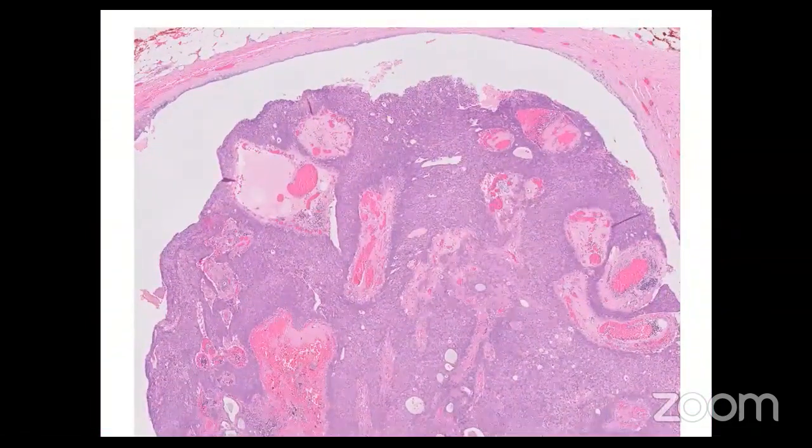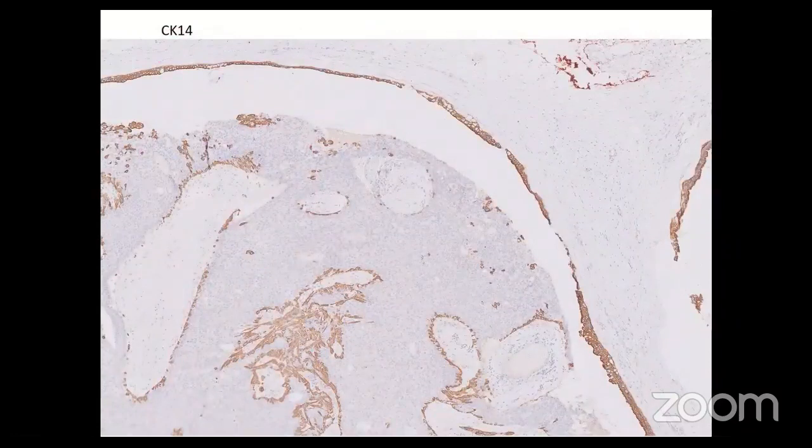And when we apply immunohistochemical stains, there is diminished reactivity of the epithelial population, which appears relatively monotonous, for the high molecular weight keratin CK14, which only highlights areas of preserved myoepithelial cells, but the epithelial areas are generally negative for this marker, in contrast to usual ductal hyperplasia, whereby one expects to see a heterogeneous staining pattern for CK14 in usual ductal hyperplasia.